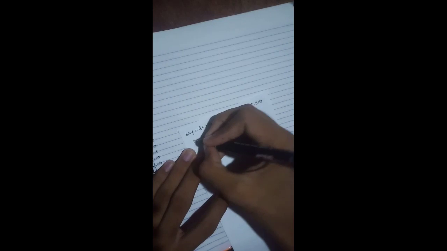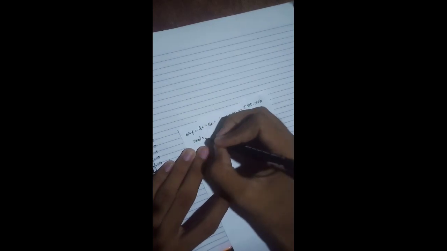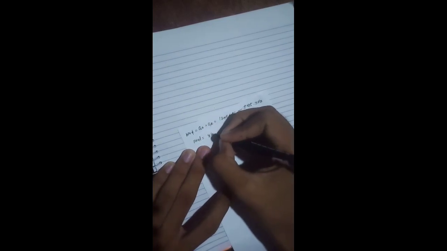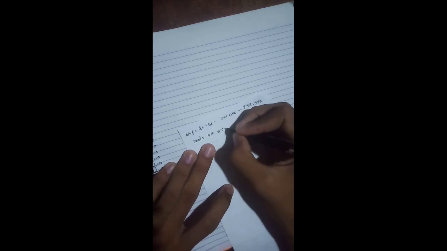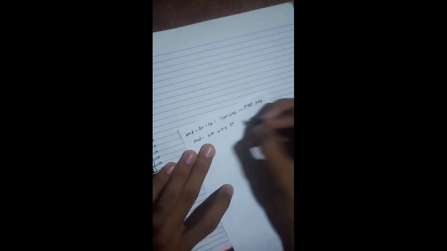So our work net is now equal to 804.353 kilojoule.